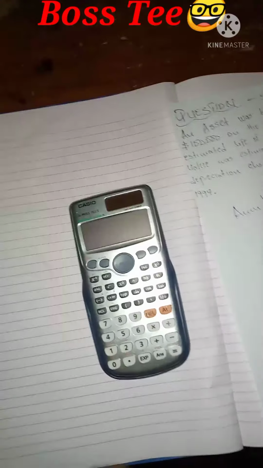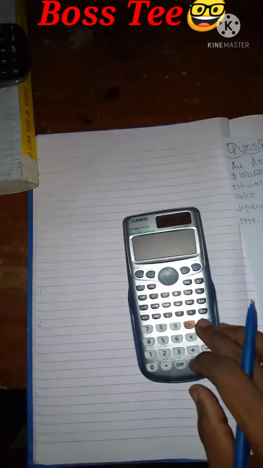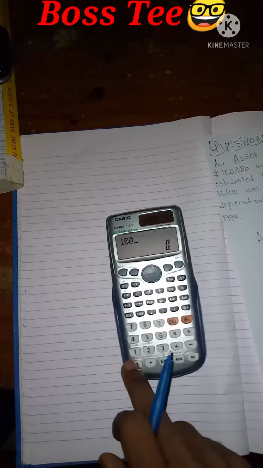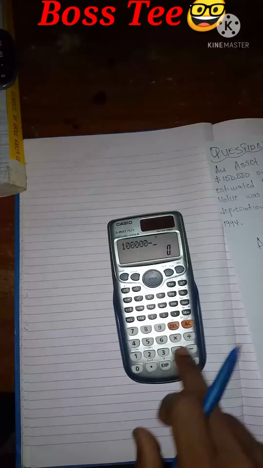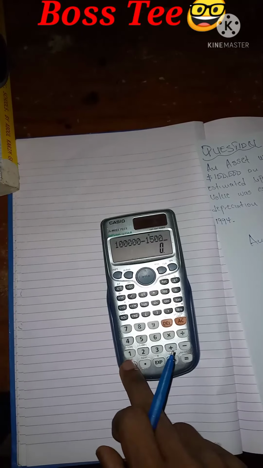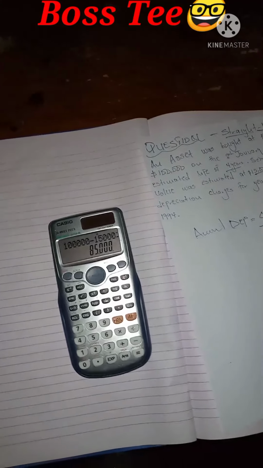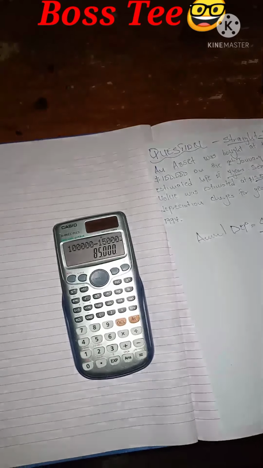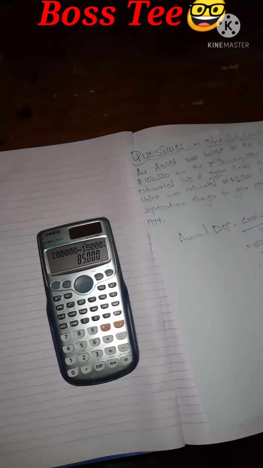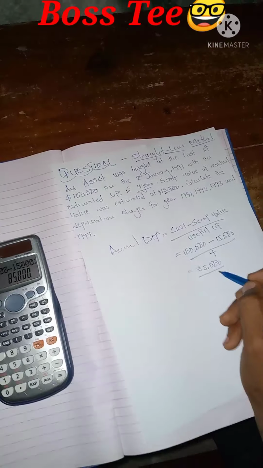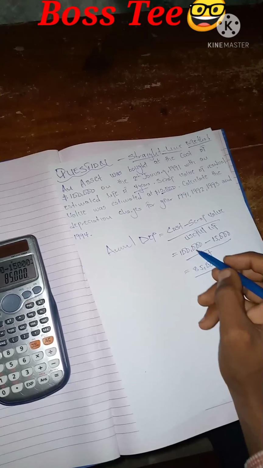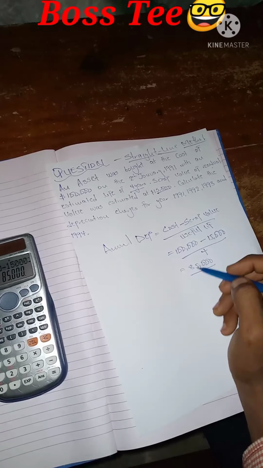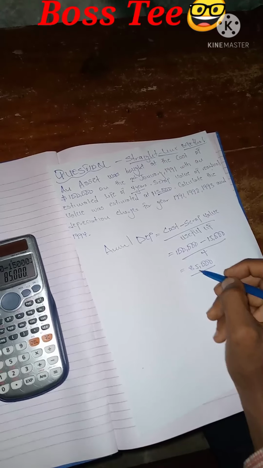Now if we are using our calculators, we say 100,000 subtract 15,000. It gives you 85,000. Now 85,000 is the worth of the asset now. It's not 100,000 again because you subtracted the 15,000 scrap value. So the worth of the asset now is 85,000.